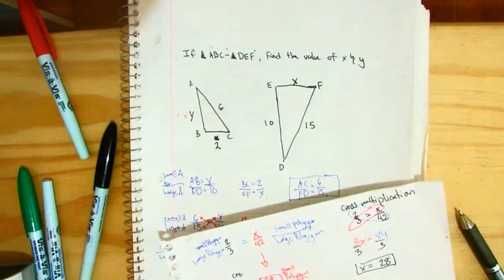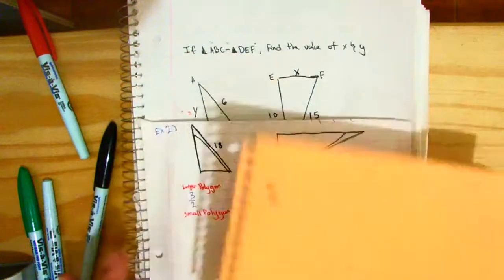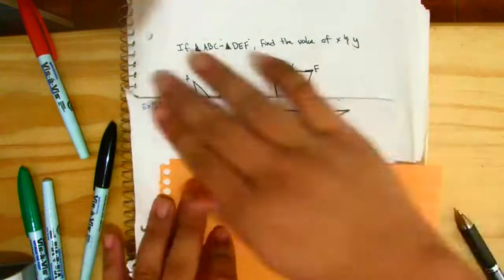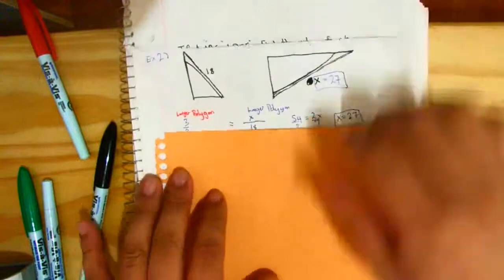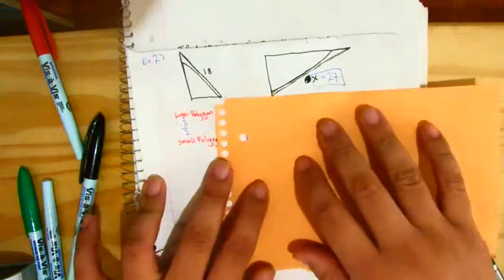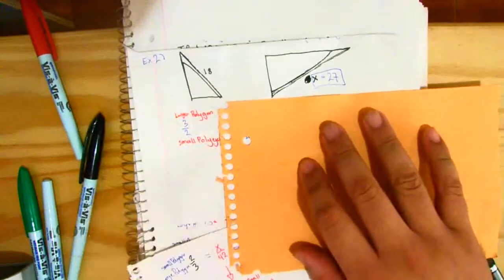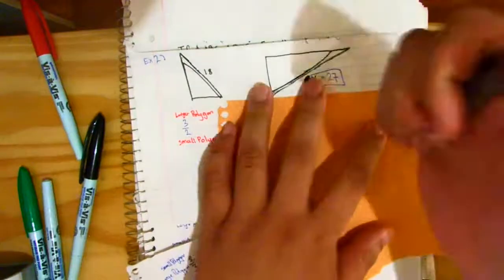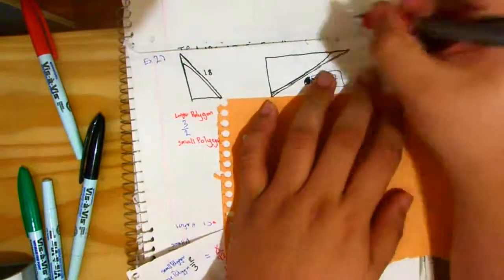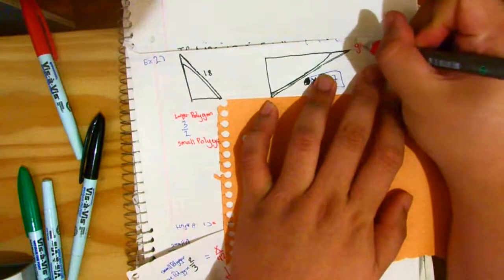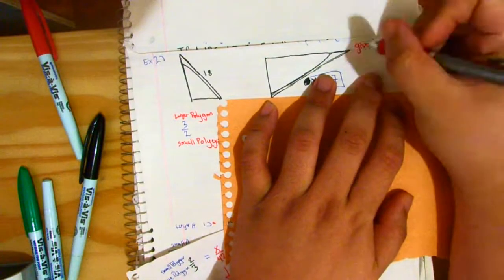I'm going to try to do the same thing. So here, example number 2: I'm still using the scale factor of what's given. It doesn't change. This is just an extension of the given that we were given earlier.